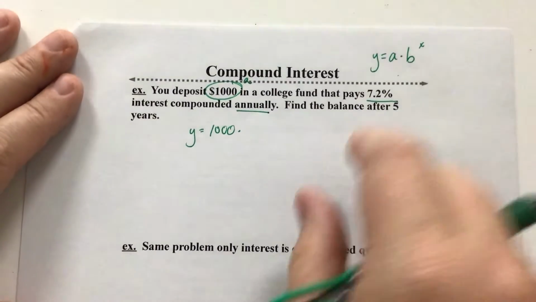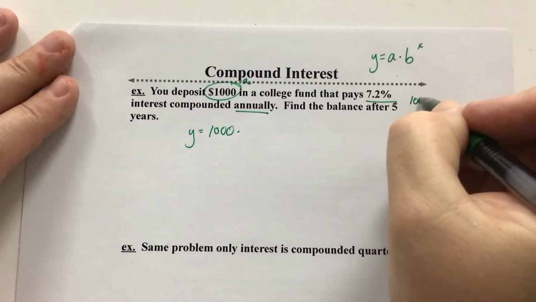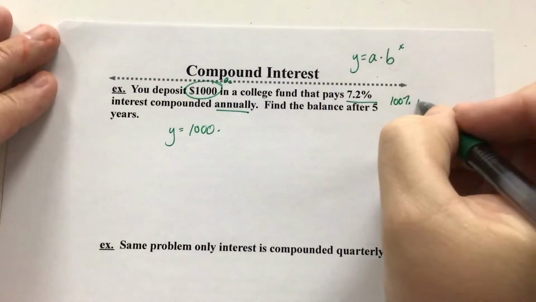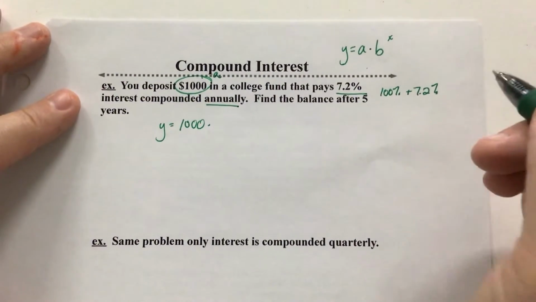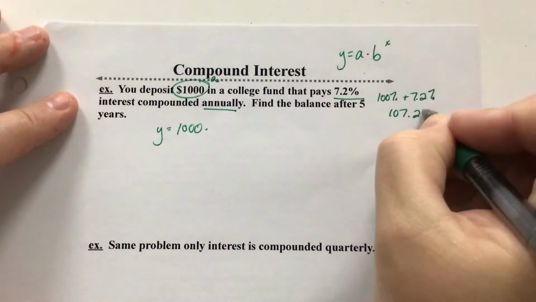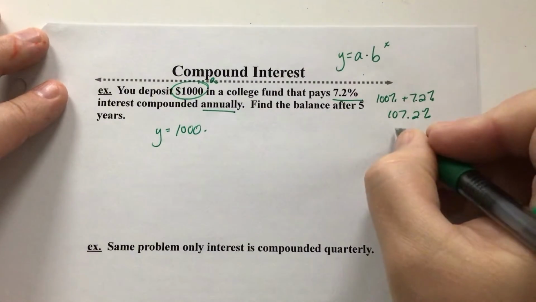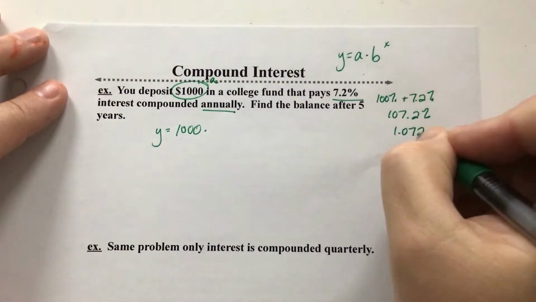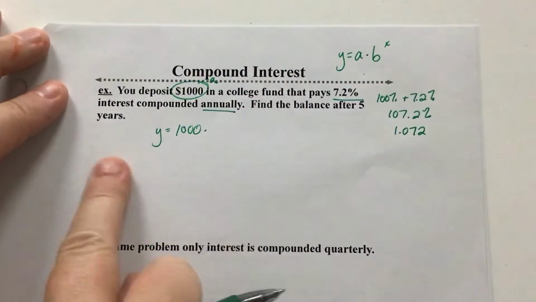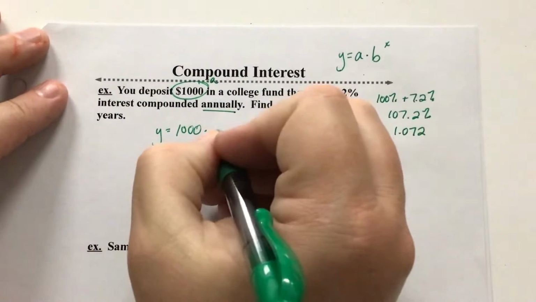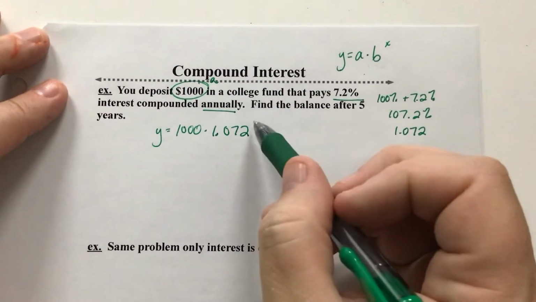Okay, so how do I figure out my growth rate? What do I have to do? 100 plus. Yeah, so I'm going to do 100% plus 7.2%, which gives me 107.2%, and then I need to make sure I write that as a decimal, so that's going to be 1.072. This is my growth rate, my B value. So back to my equation: 1,000 times 1.072, and I'm going to take it to the X power.